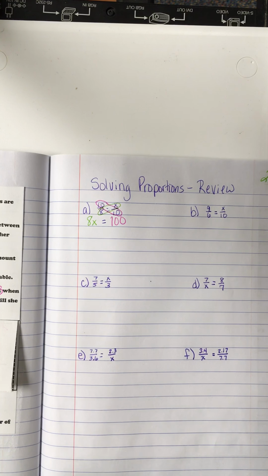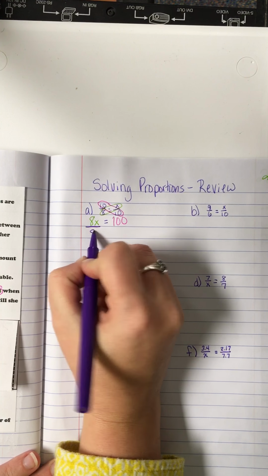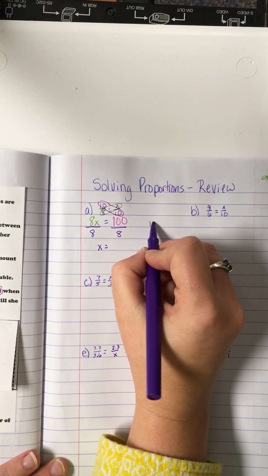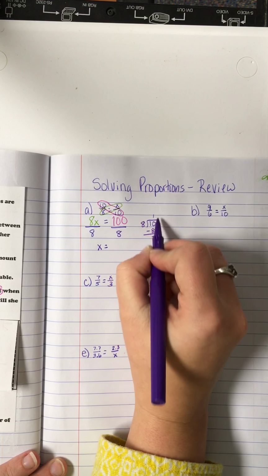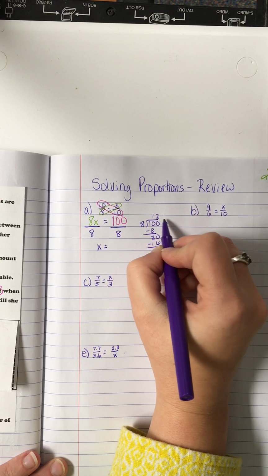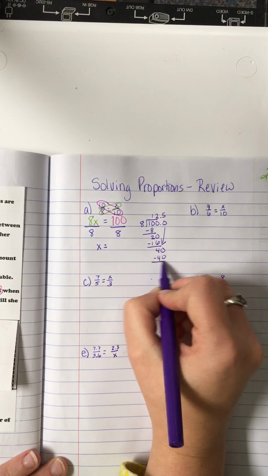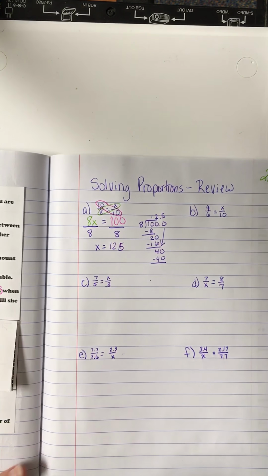How do I solve for x? Do the inverse operation of this 8 times x, which means divide both sides by 8. And if I say 100 divided by 8, I'm going to get 12.5. So x is going to equal 12.5.